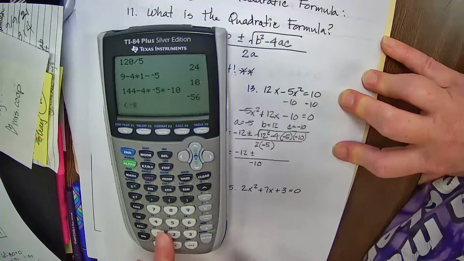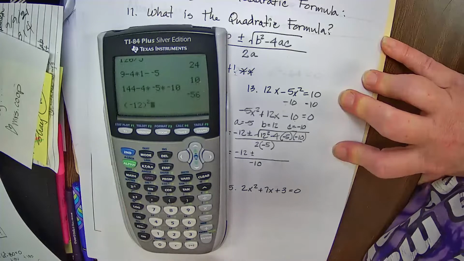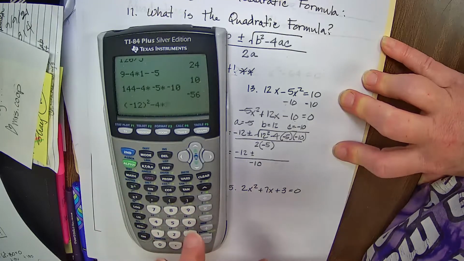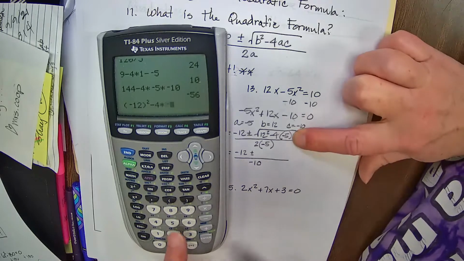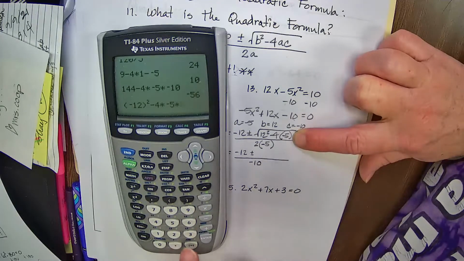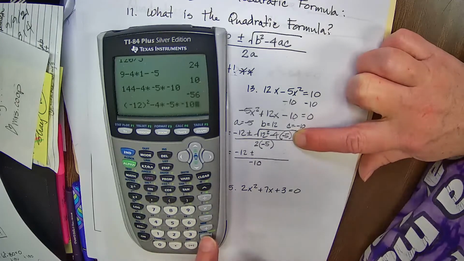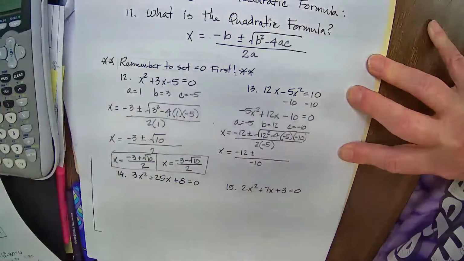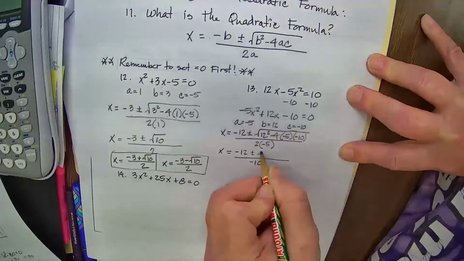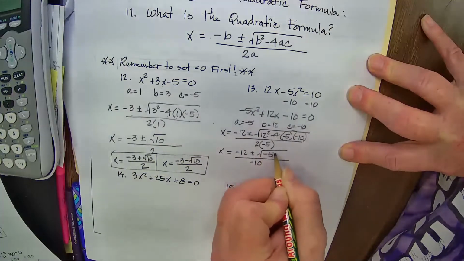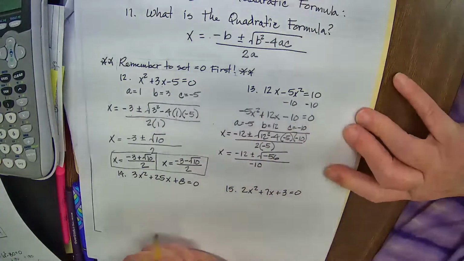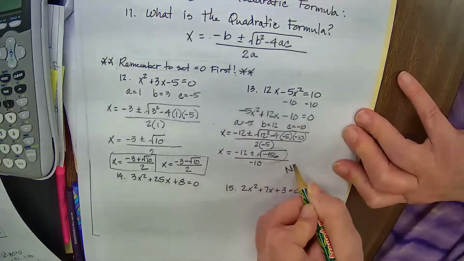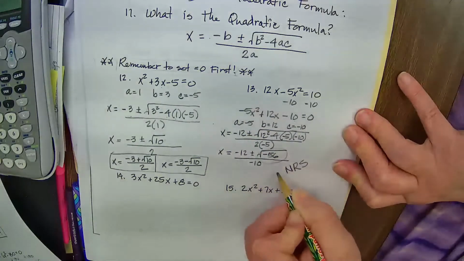Double check that. 12 squared minus 4 times negative 5 times negative 10. Okay, negative 56. Square root of negative 56. This right here, we don't go any further. No real solutions.